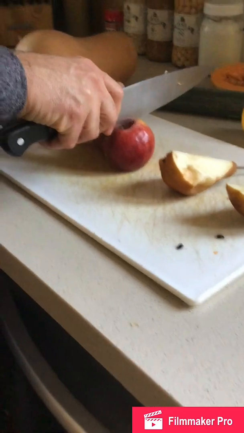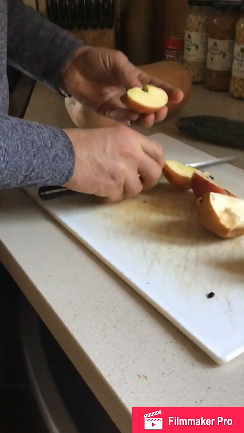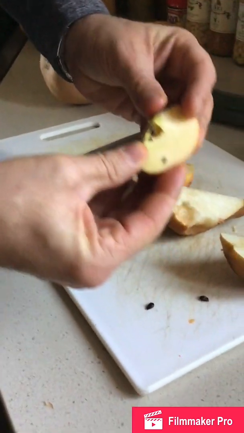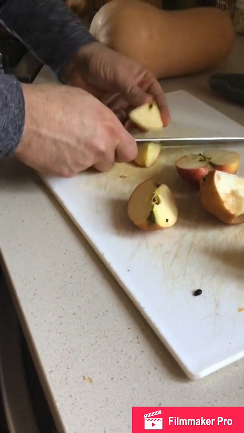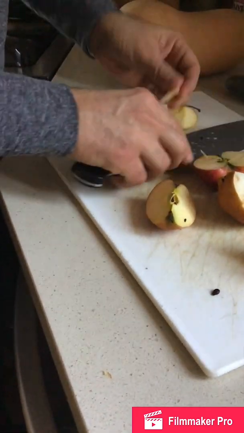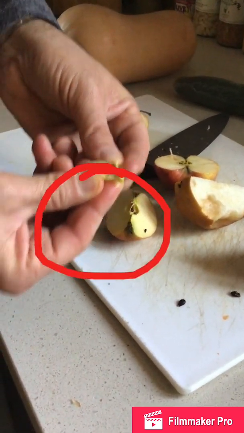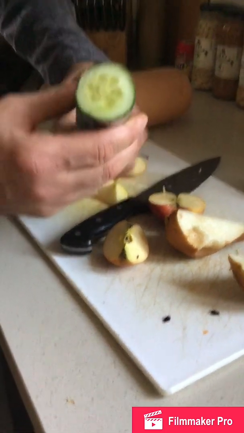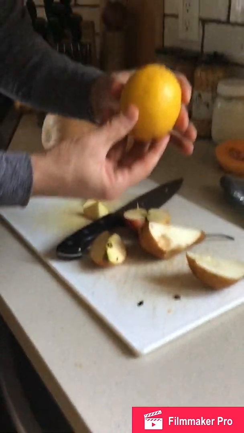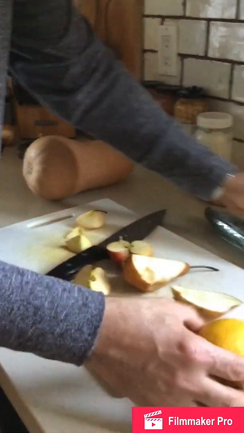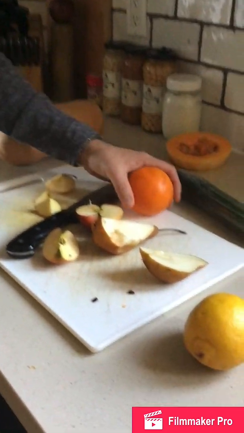Let's take a look to see what happens when we cut into an apple. And what do we see in here? Seeds. Let's try to get them out. Look at that. Other fruits or vegetables that have seeds are cucumbers, lemons, and oranges.